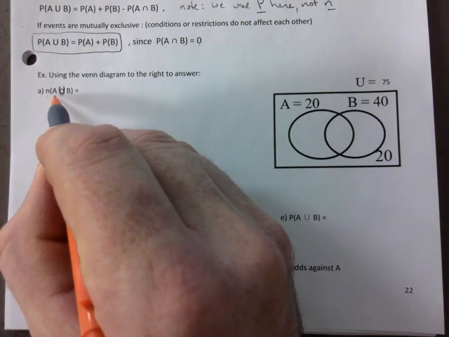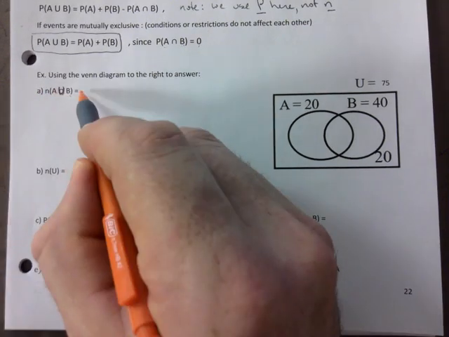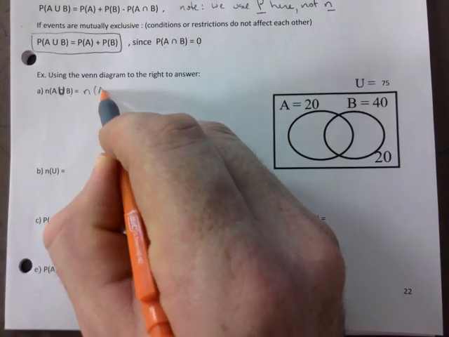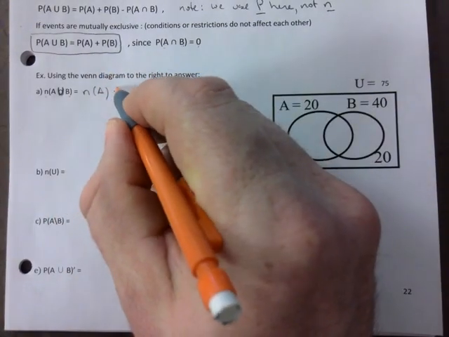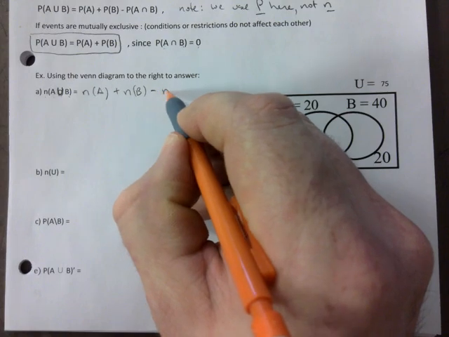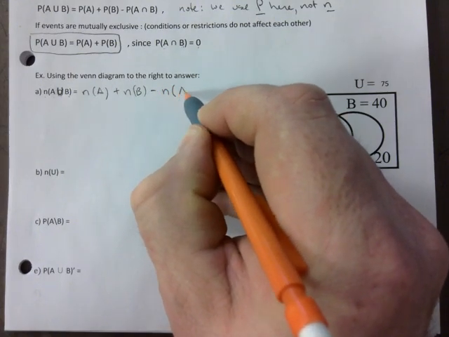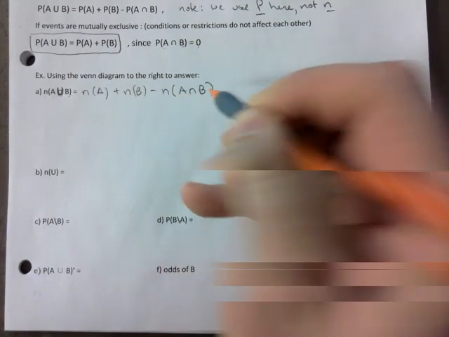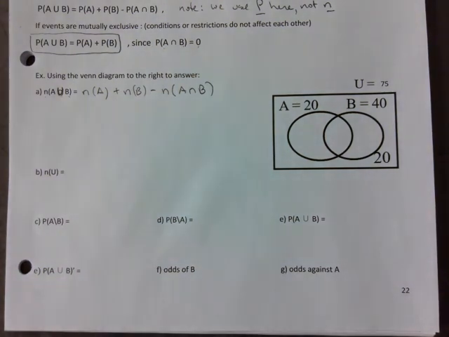The number of elements in A or B is equal to the number of elements in A plus the number of elements in B minus the number of elements in both A and B, because we don't know if these are mutually exclusive. We don't know that.